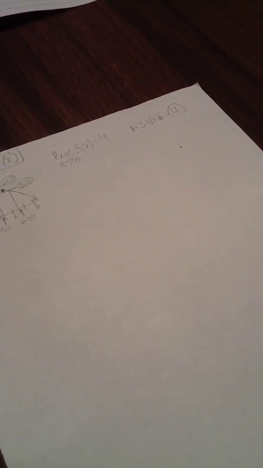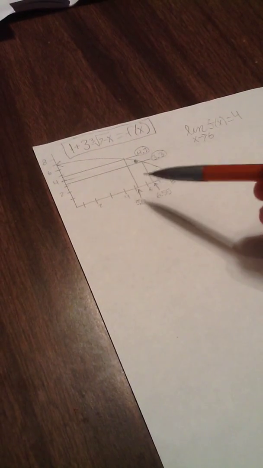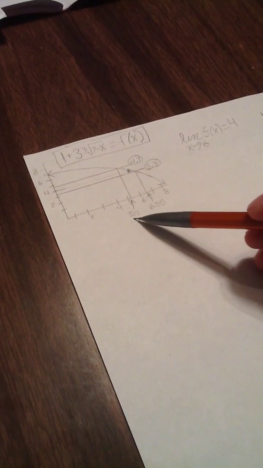Now the next part of the problem was to find the max delta value. But first we need to figure out what value of epsilon to use for y. From the graph we see that epsilon is at 4.7 and 3.3. Where those points intersect the graph is where we have our x values for the delta. Those correspond with 5.12 and 6.55.